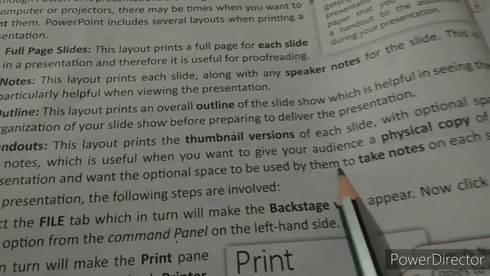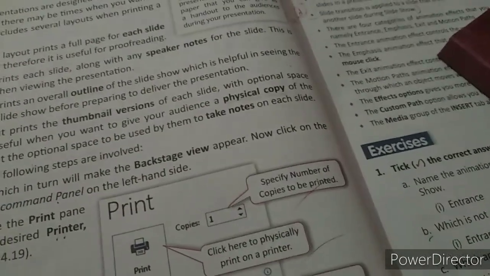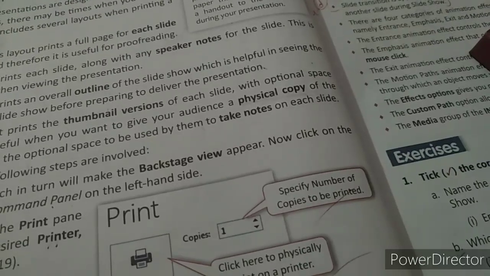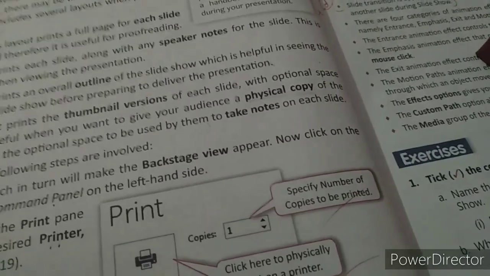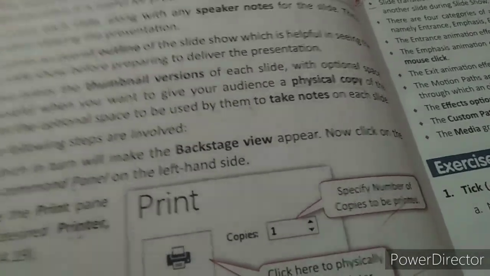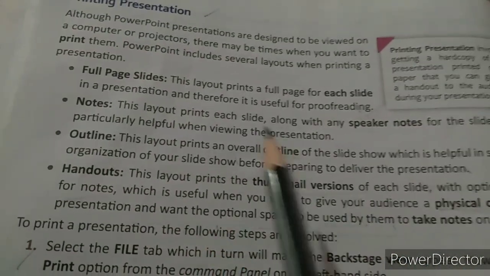It means you can give the printed paper to another person, and there is some place where you can write your views about the presentation, right? So these are the layouts in which the slides can be printed.